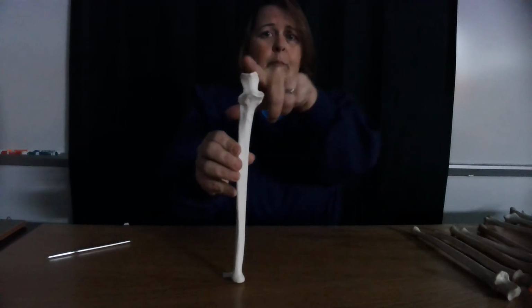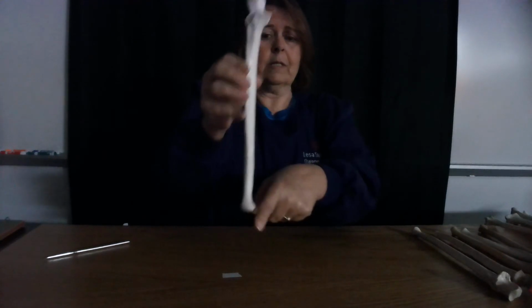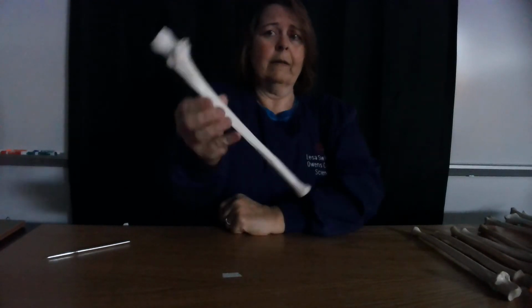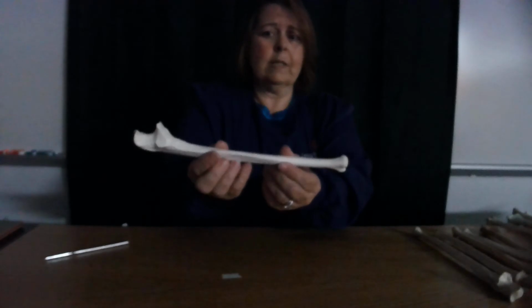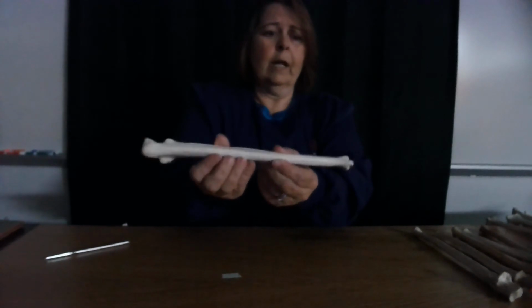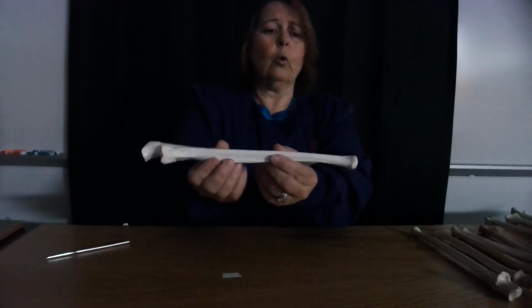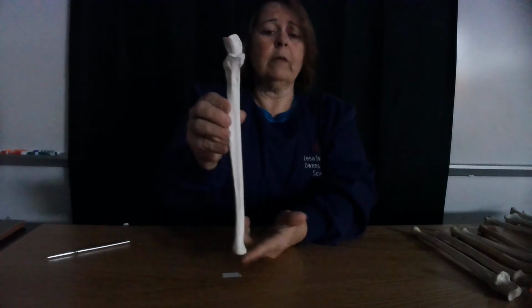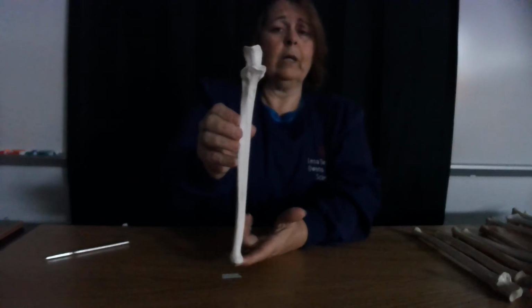skeleton. This is the proximal end, this is the distal end, and again, on the test, if you were to see this structure and there is no orange or any colored indicator, then we just want to know the name of the bone, and that would be an ulna.